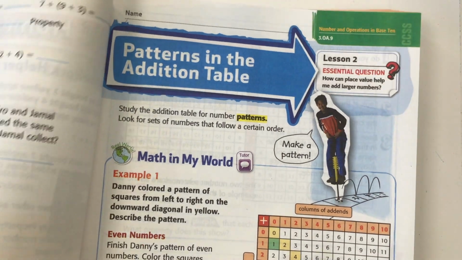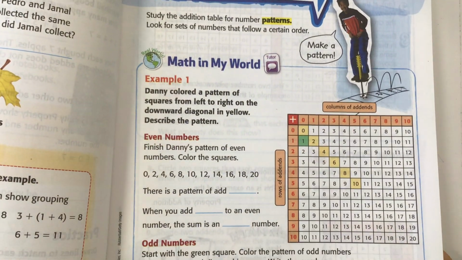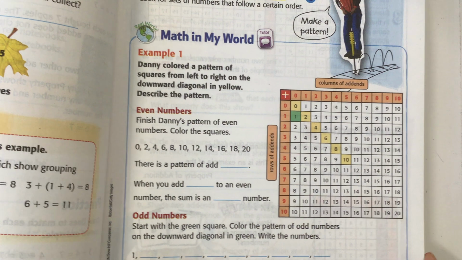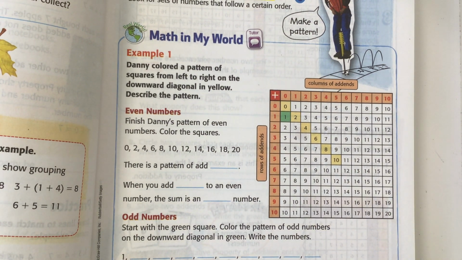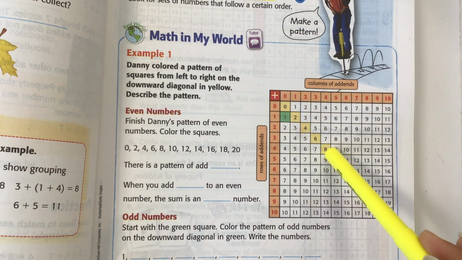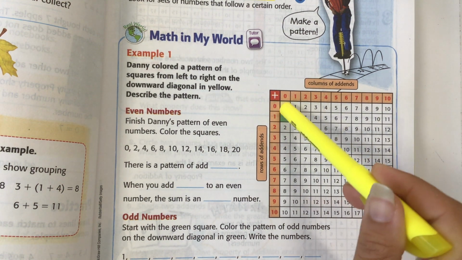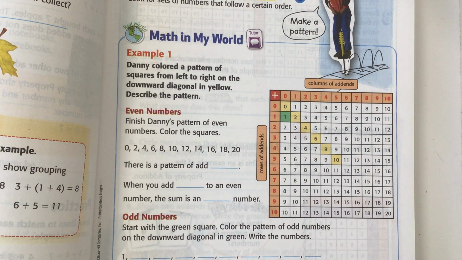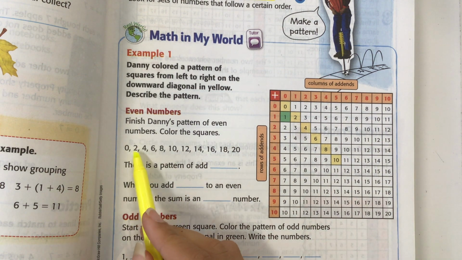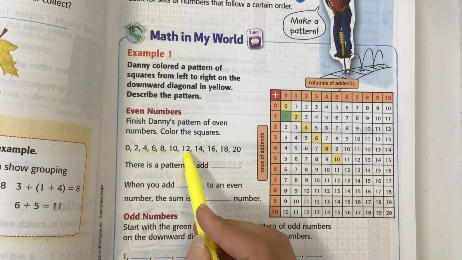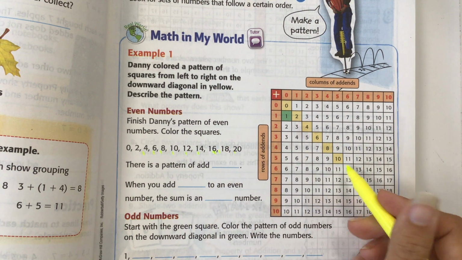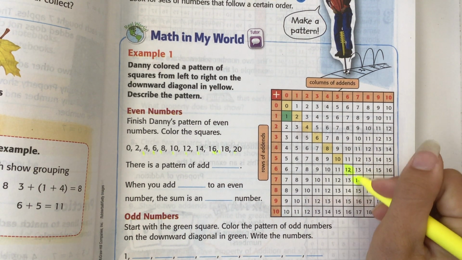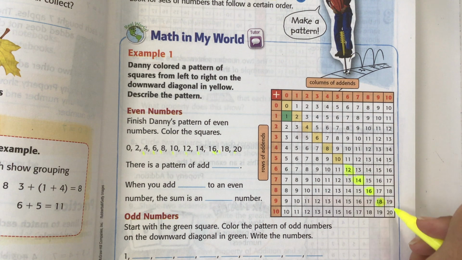Example 1. Danny colored a pattern of squares from left to right on the downward diagonal in yellow. Describe the pattern. Finish Danny's pattern of even numbers. Color the squares. So we would describe this pattern as going down, the numbers are getting larger, and they're counting by twos. So now let's finish this pattern. It's 0, 2, 4, 6, 8, 10, 12, 14, 16, 18, 20. So I have 10, 12, 14, 16, 18, 20.